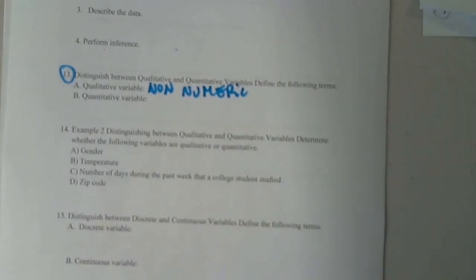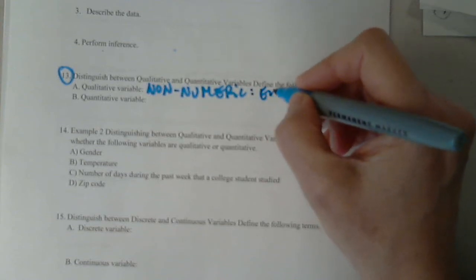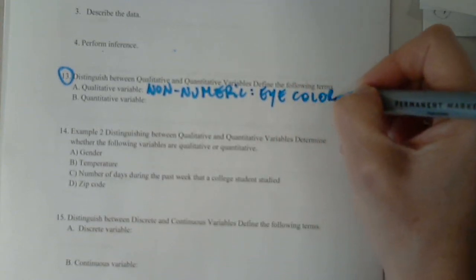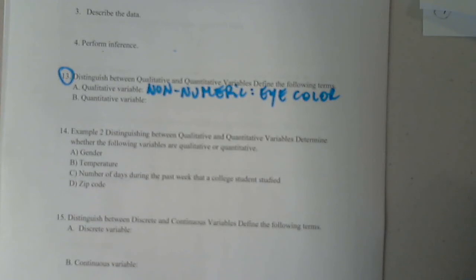What else can we say? It's non-numeric. A qualitative variable is the one that we discussed as being, for example, eye color, etc.